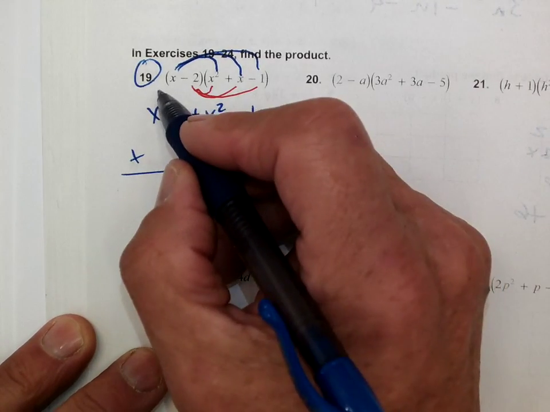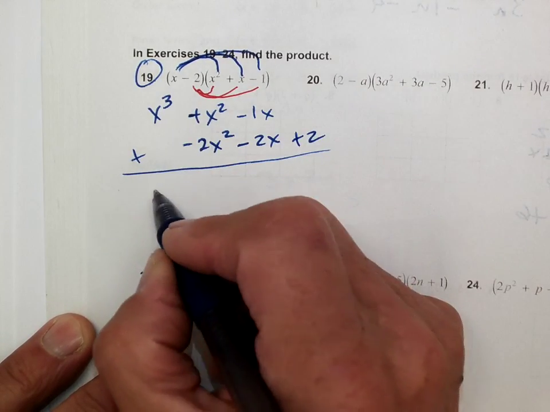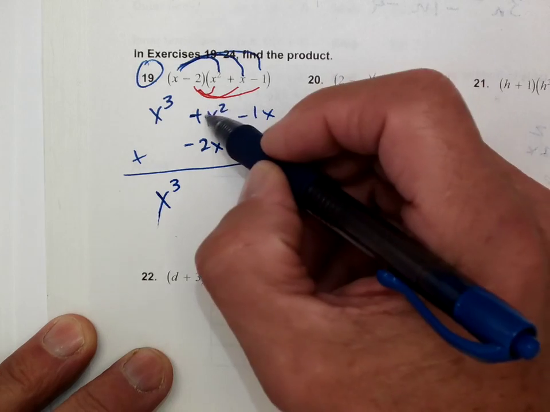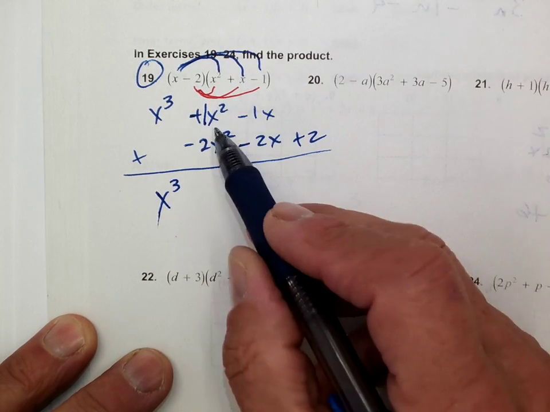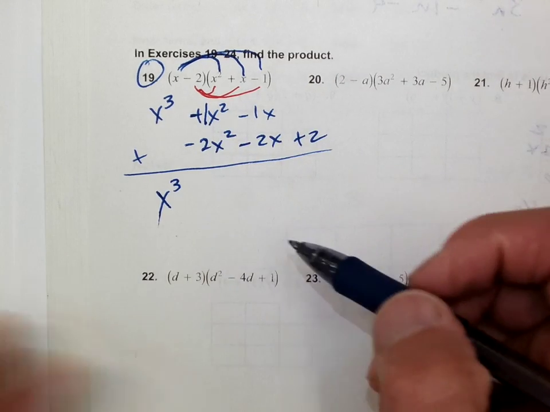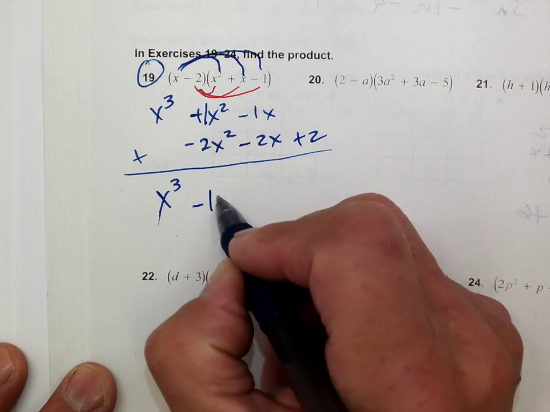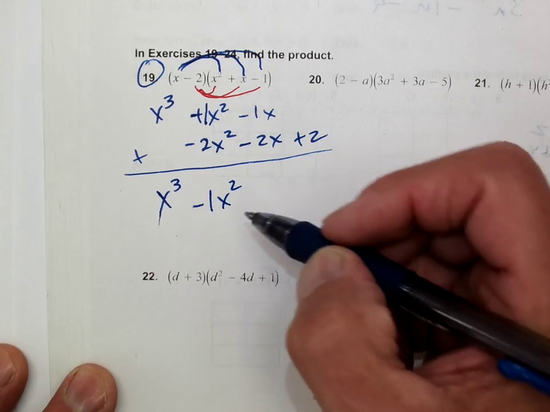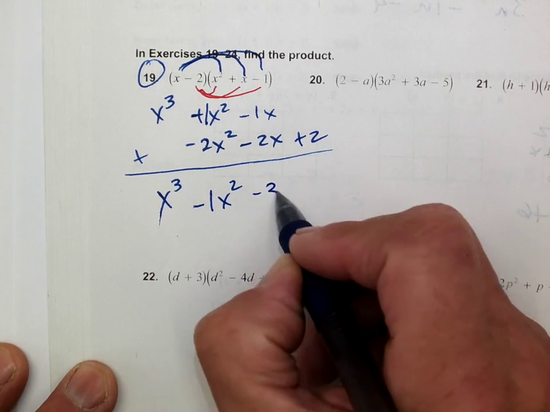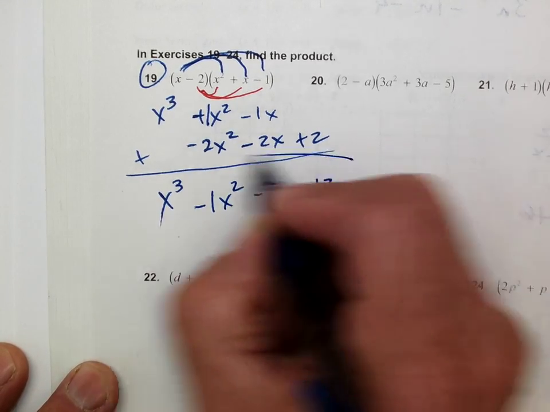Well, bring it straight down, right? Bring it straight down. X cubed. There's a 1 right there. Right, Annie? Yep. And you get a negative 1x squared. And again, you don't need the 1, but I'll put it there anyway. Negative 3x plus 2.